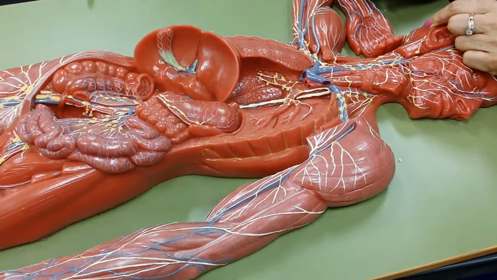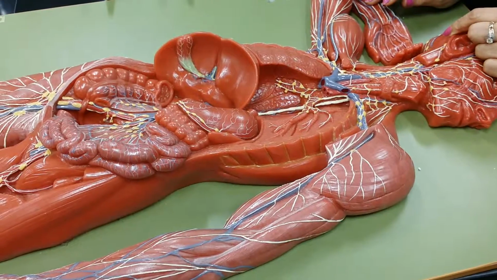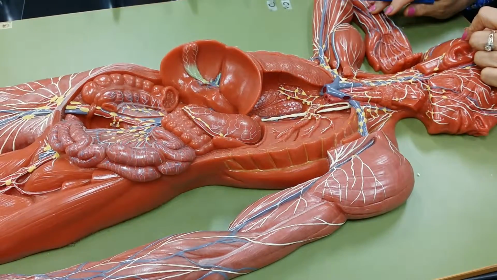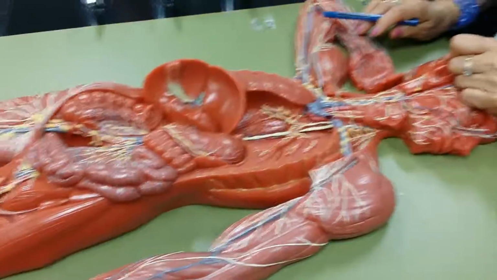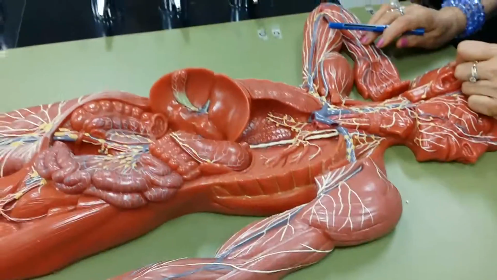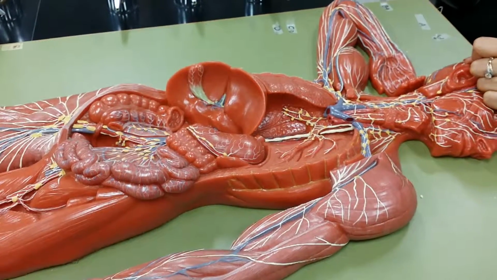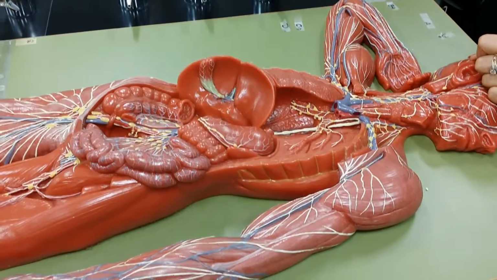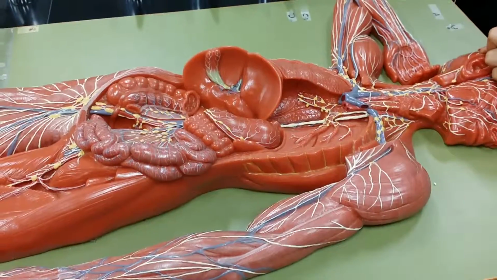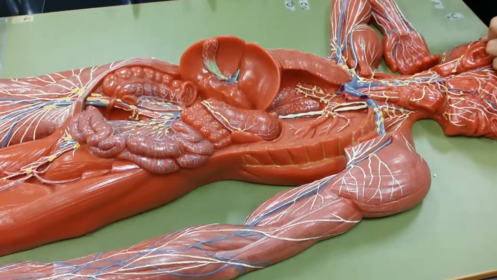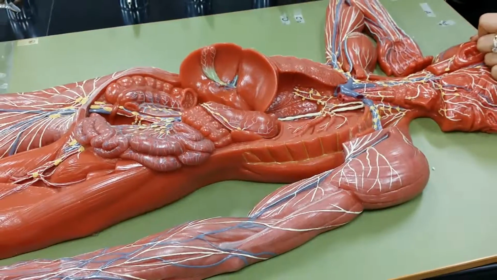How does superior vena cava form? Merger of what? Two veins. Subclavian and internal jugular merge to make something. What do they make? Carotid? No, brachial? No, there's no cephalic. Brachiocephalic vein, on the right and left. Internal jugular and subclavian merge.